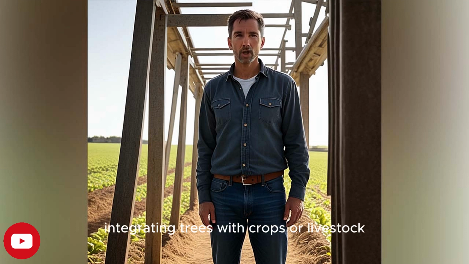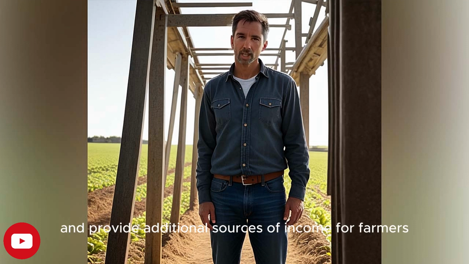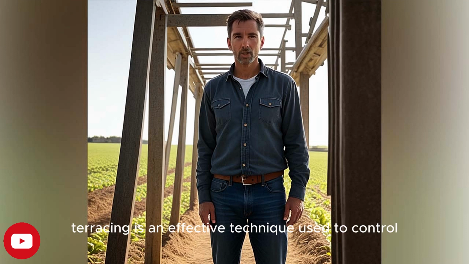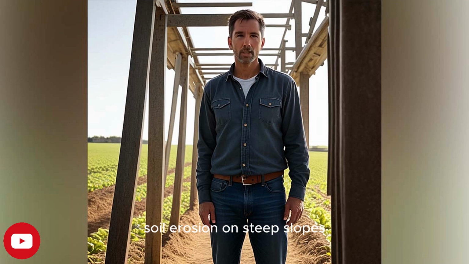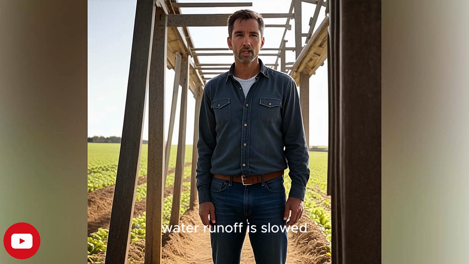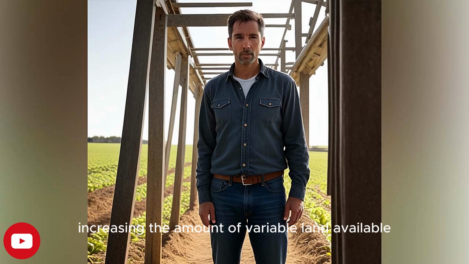B. Agroforestry systems. Integrating trees with crops or livestock can enhance soil quality, reduce erosion, and provide additional sources of income for farmers. C. Terracing. Terracing is an effective technique used to control soil erosion on steep slopes. By constructing a series of level or gently sloping platforms along the contour lines, water runoff is slowed, allowing it to infiltrate the soil, reducing erosion and enhancing water retention. Terracing also provides additional flat areas for cultivation, increasing the amount of arable land available.